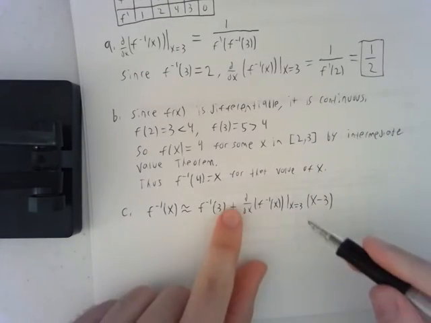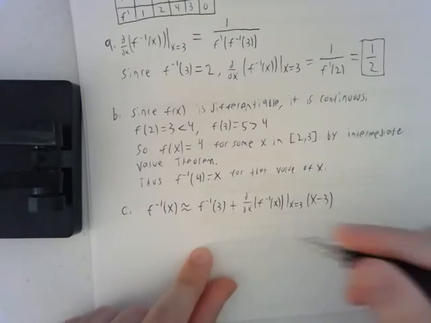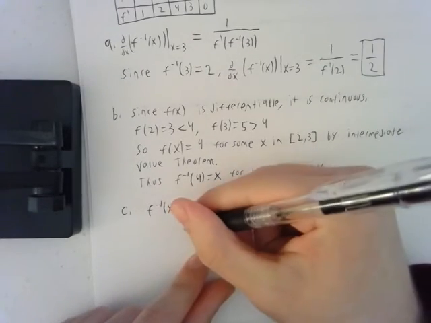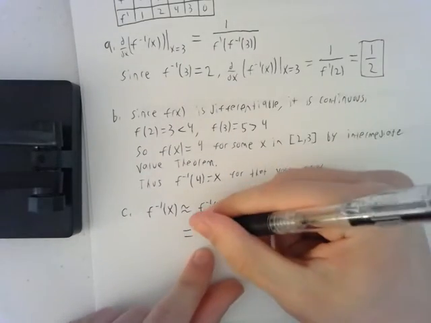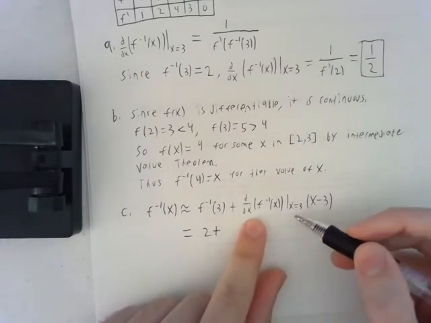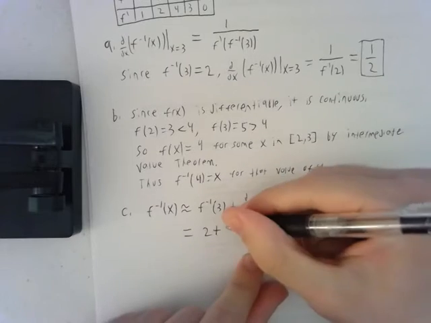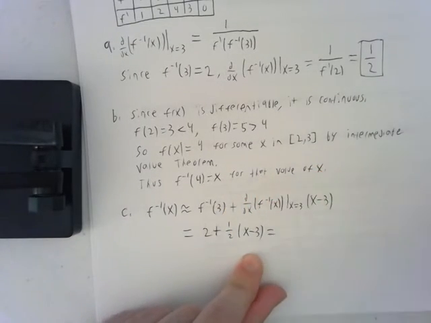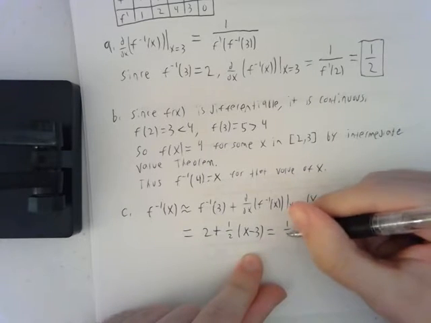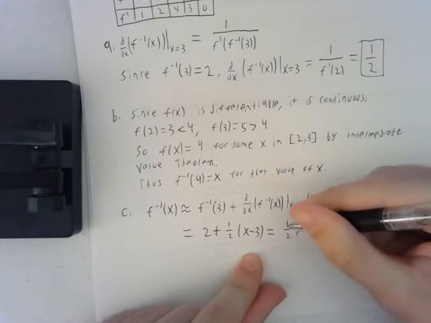So this is the formula for a linear approximation. And then if we plug in all the information we have, f inverse of 3 was equal to 2. The derivative of f inverse at 3 was equal to 1/2. Then we have an x minus 3. And this can be simplified to 1/2 x plus 1/2.